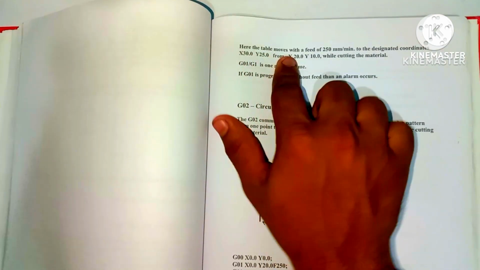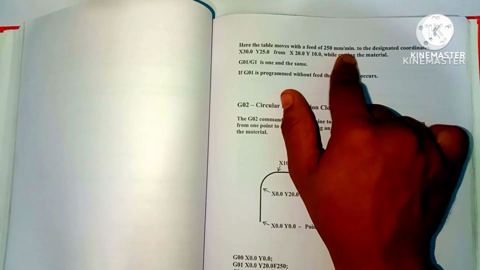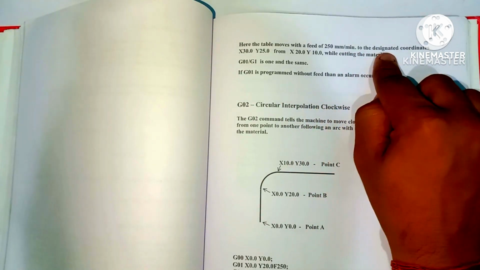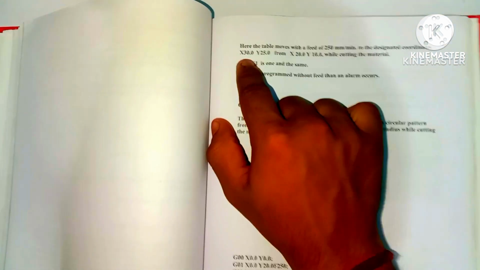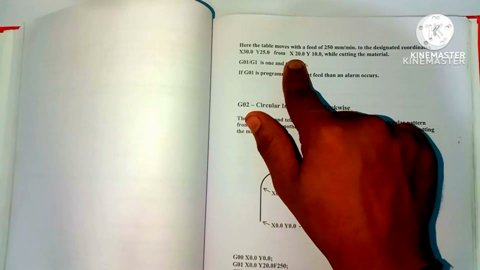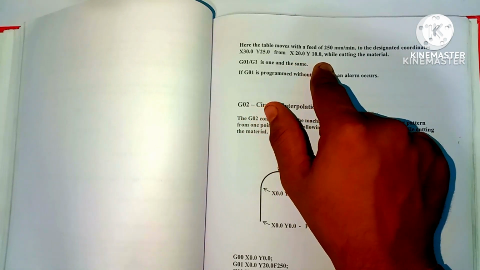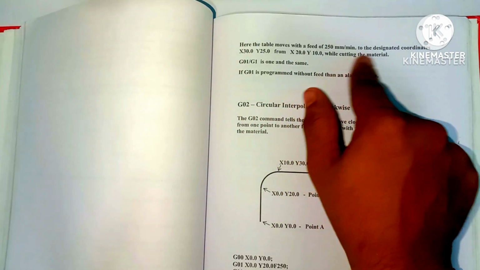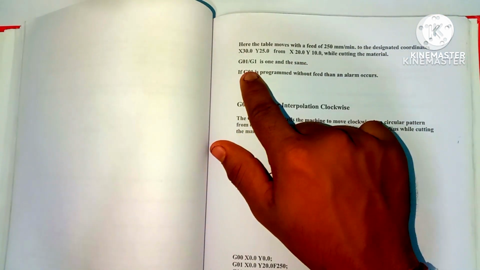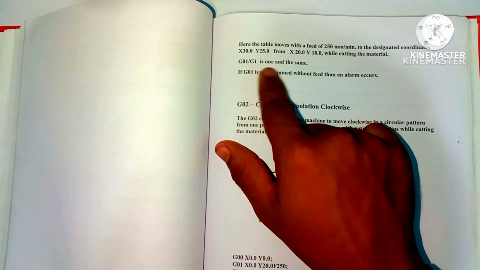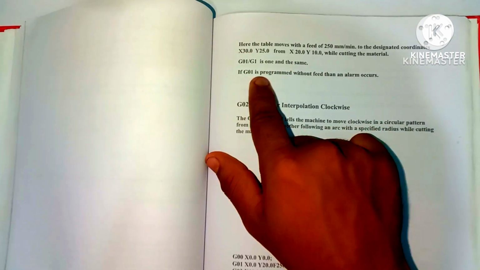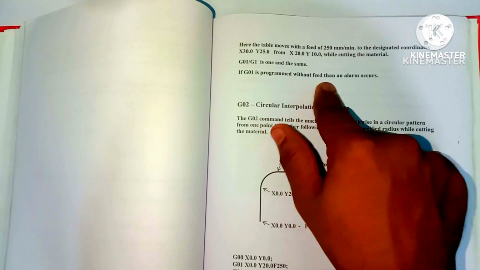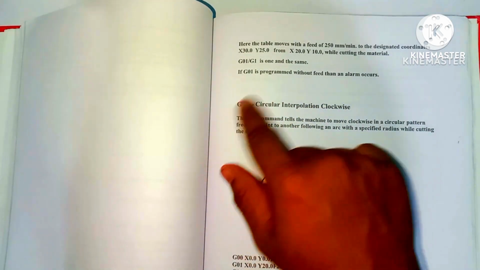Here the table moves with the feed of 250 mm per minute to the designated coordinates X30.0 Y25.0 from X20.0 Y10.0 while cutting the material. G01, also written G1, is the same. If G01 is programmed without the feed, an alarm will occur.